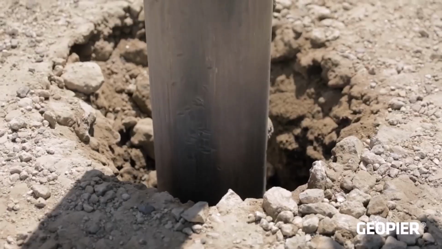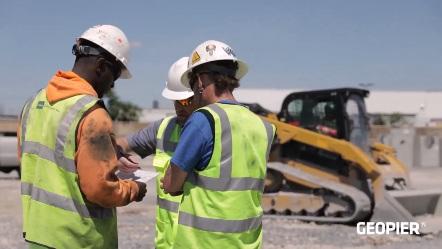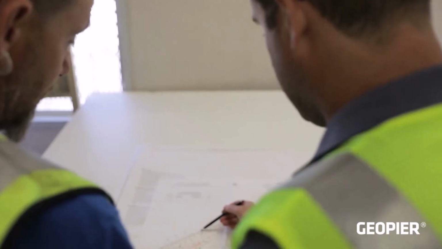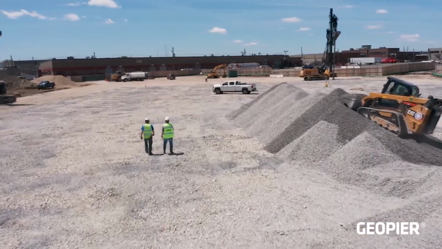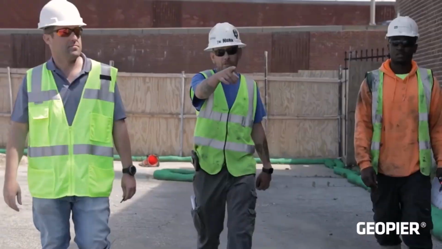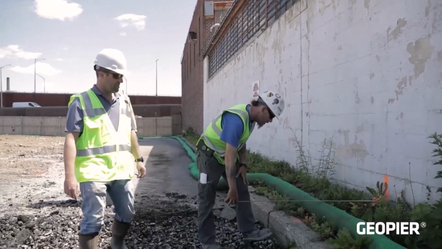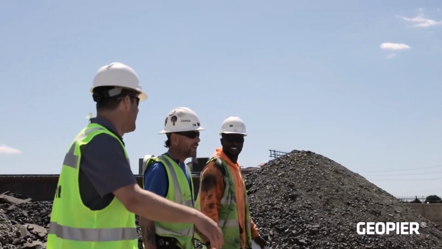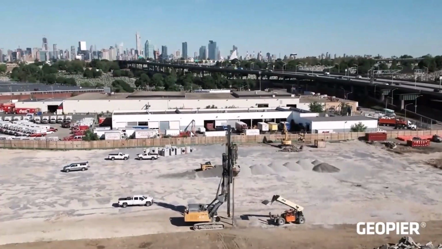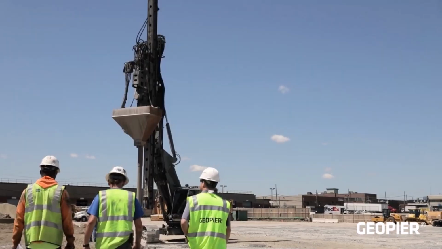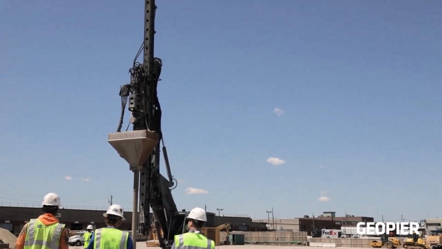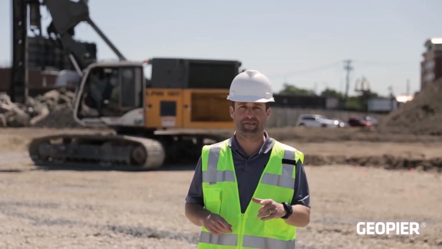Geostructures, the Geopier designer, and Ground Improvement Services, the Geopier installer, worked closely with the general contractor, Aurora Construction, and the design team to provide a design-build package capable of meeting the owner's budget and also meeting an aggressive construction schedule. Geopier, Geostructures, Ground Improvement Services, design, build, done.